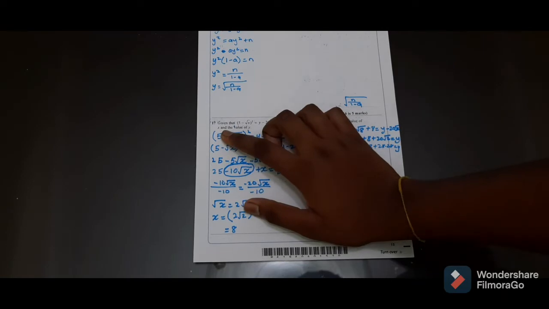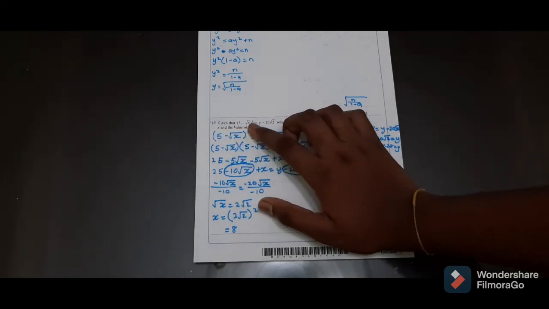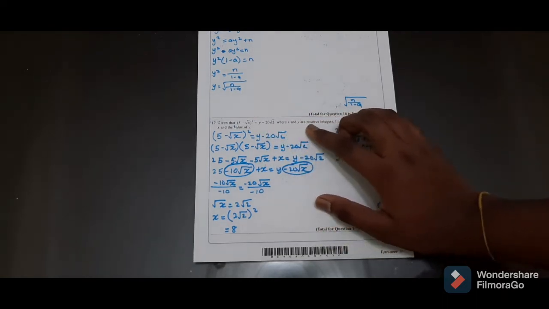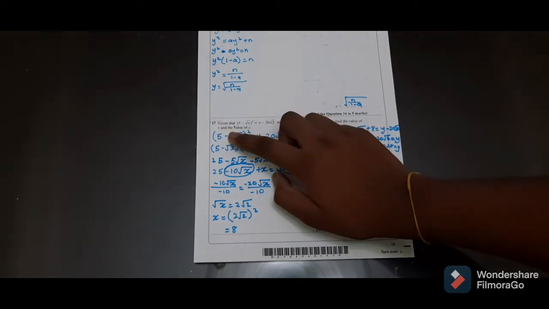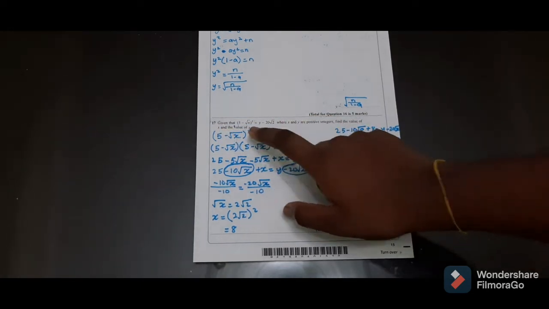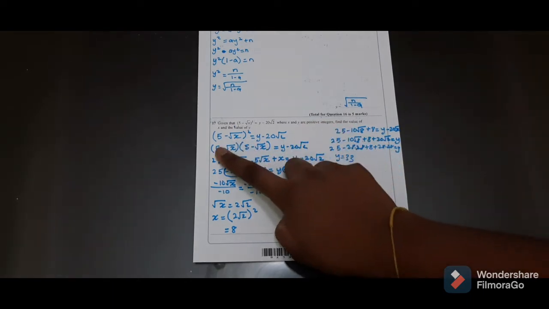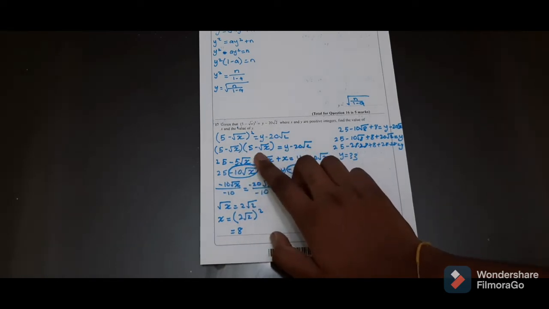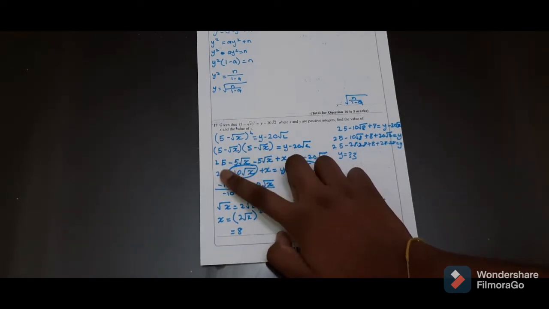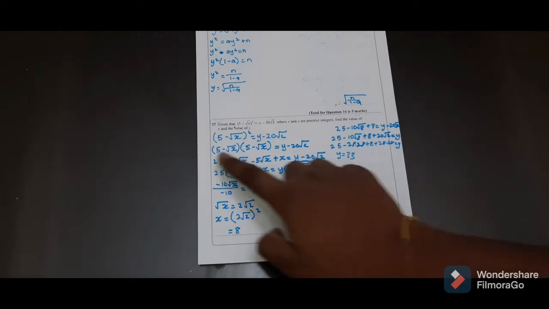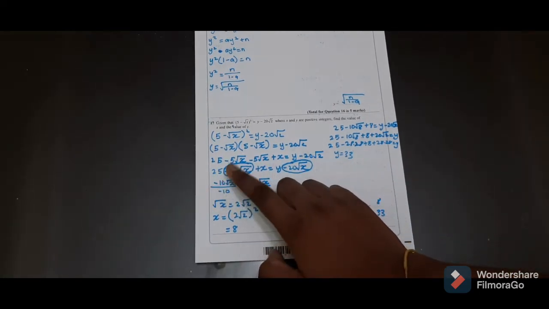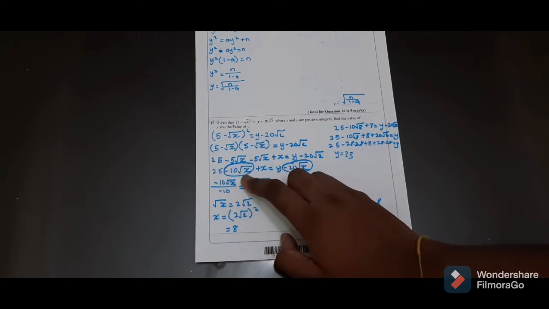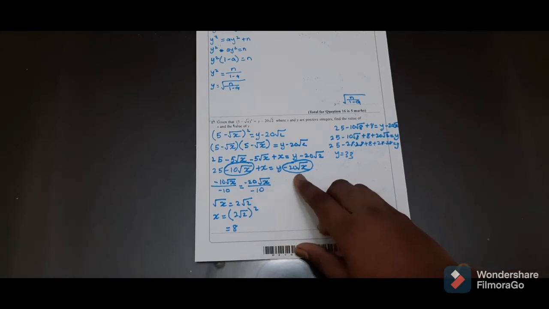Now, number 17. Given that 5 minus square root x, all squared, equals y minus 20 square root 2, where x and y are positive integers, find the value of x and the value of y. So, write down your equation. Because this is squared, break it into 2 brackets and multiply them out, and you will get this line. 25 minus 10 square root x plus x equals y minus 20 square root 2.